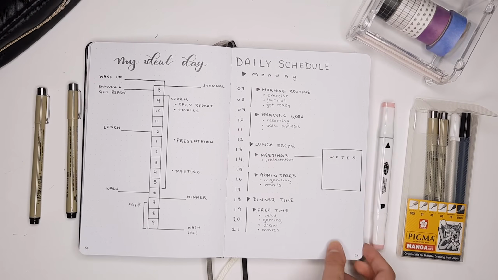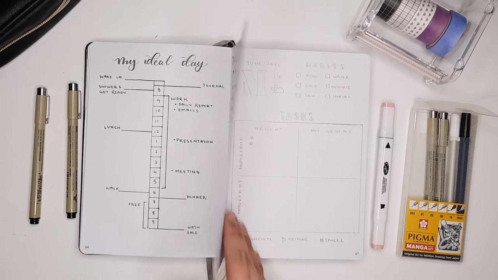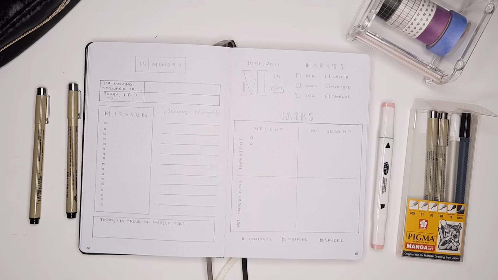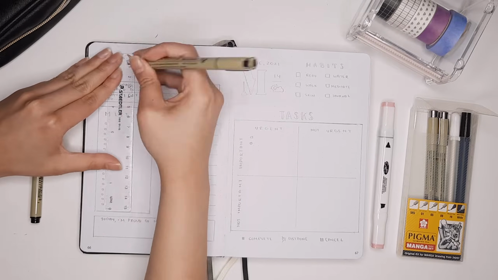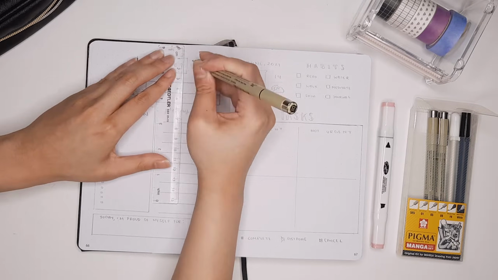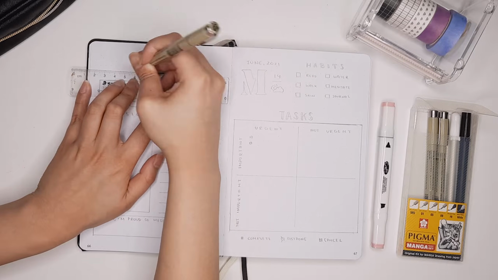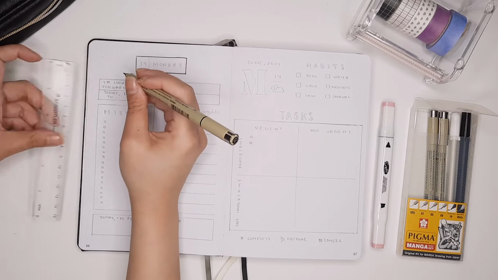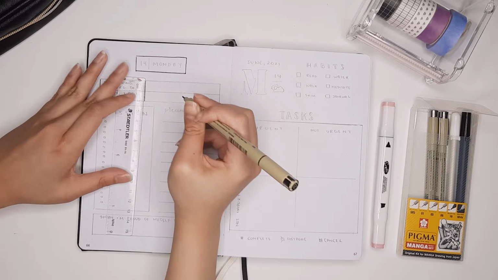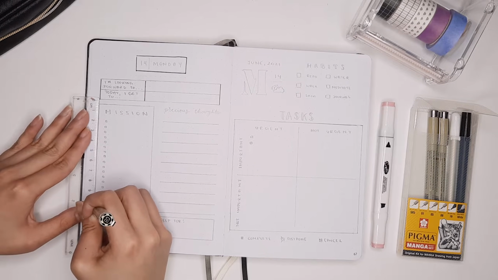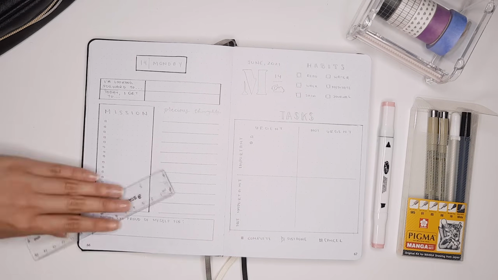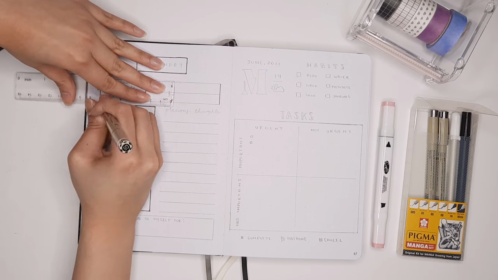The next daily spread is going to be perfect for you if you really want to focus on empowerment and positivity. So for this daily spread, I really wanted to focus on including areas where you can practice positivity, empowerment, and gratitude in your day. So for the first section, I created an area where you can write one thing that you're really looking forward to and one thing that you get to do today.